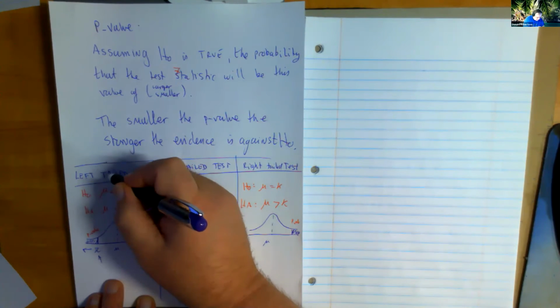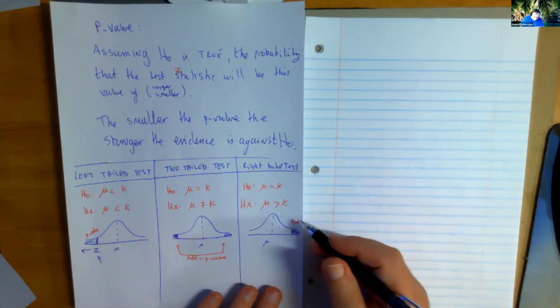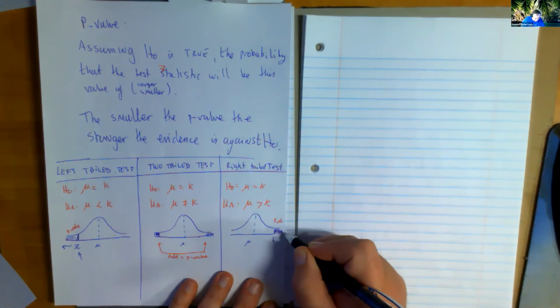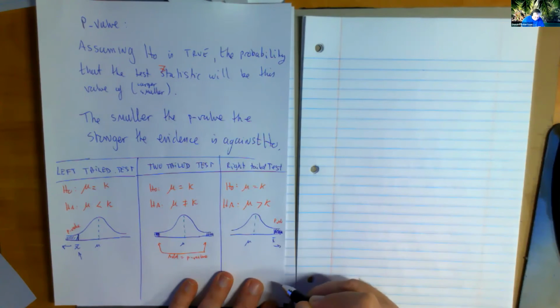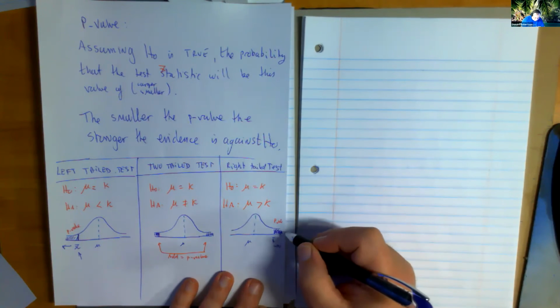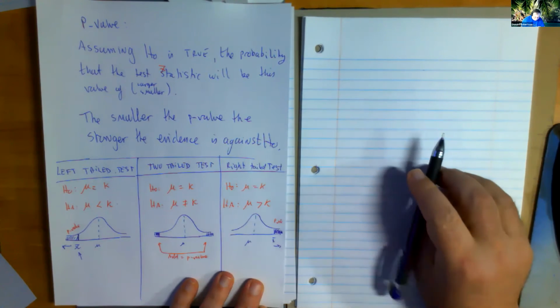And that's called a left tail test. You see that's on the left side. And this one is, what's the chance that you got a sample of this size or bigger? It's going that way. And that's a right-tailed test. The smaller this is, the more likely this thing here is true. The alternate will be true.